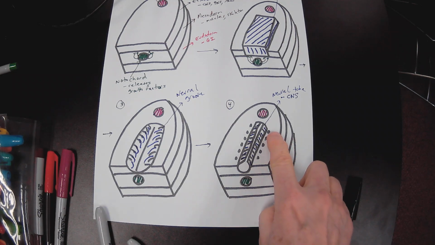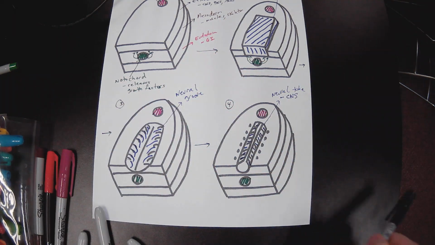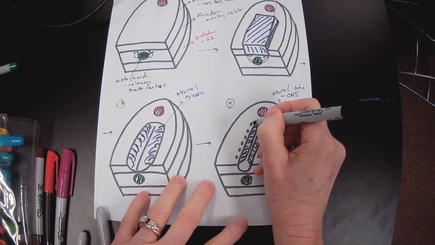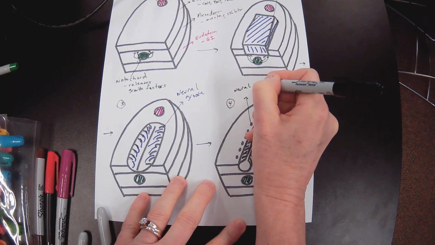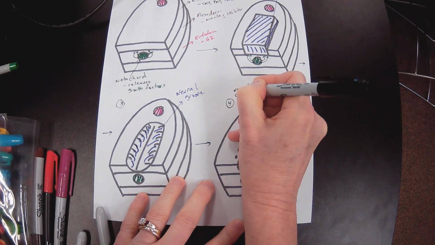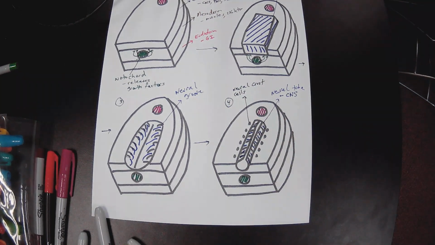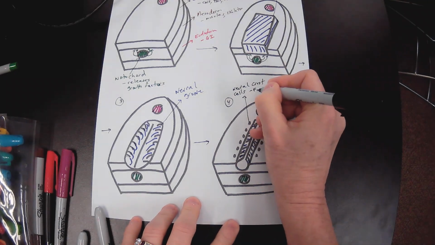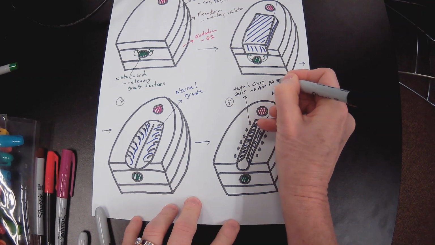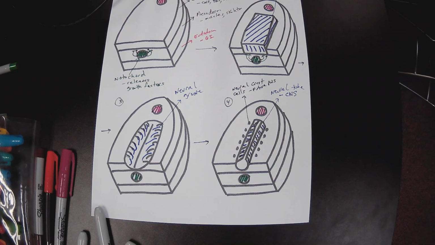Like I said, as the neural tube is being formed, some cells fall off the top and slip over to the side. These are called your neural crest cells. Each of these little dots here on the side are just cells that fell off the top of the forming neural tube. Your neural crest cells are your future PNS. The rest of the ectoderm is going to be your skin.